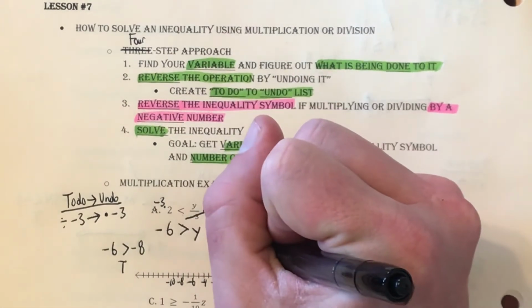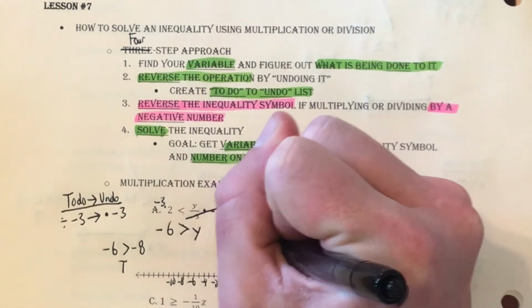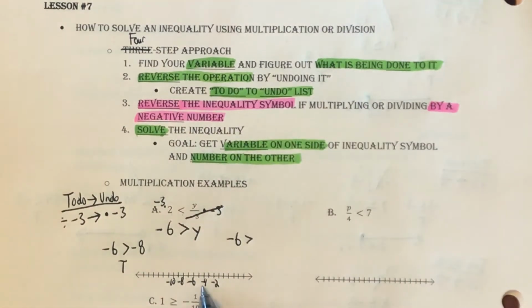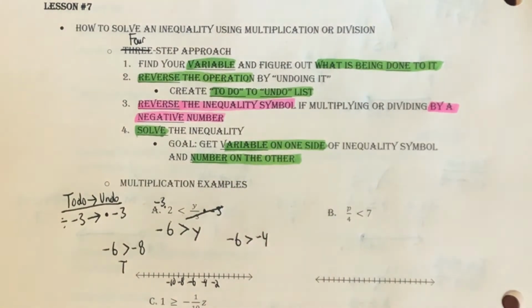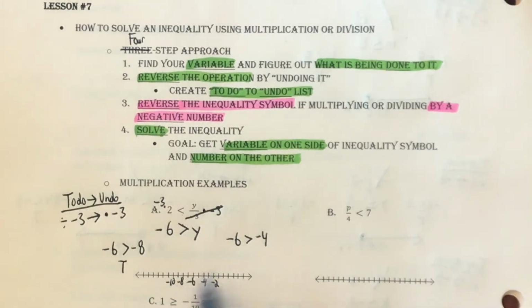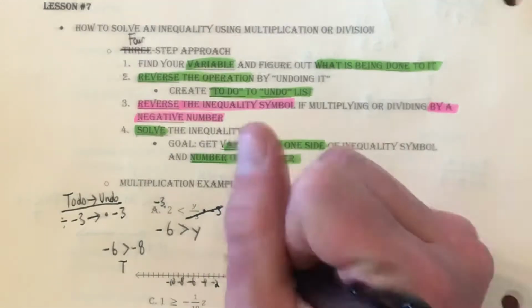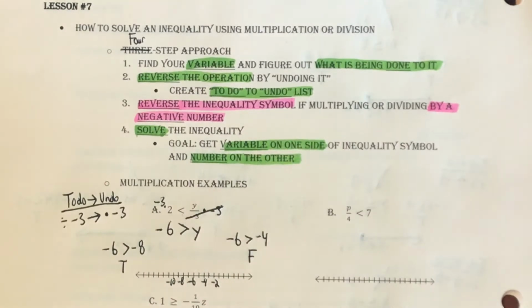So when I've got -6 is greater than, I'm going to choose a number to the right. I choose -4. So is -6 greater than -4? Well, no, it's not, because it's to the left of -4. So this is false, so that did hold up true. So, all right, well, here we go.